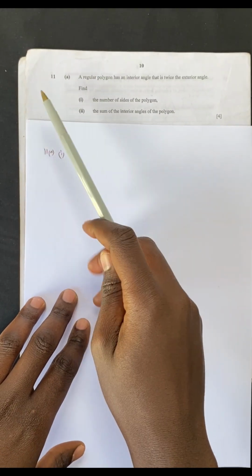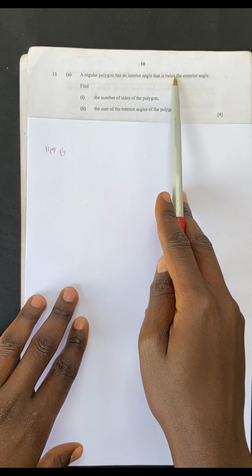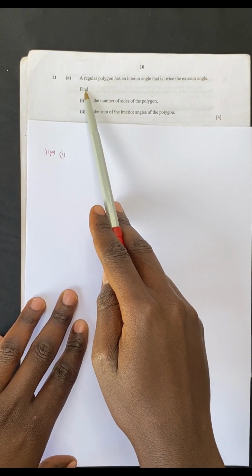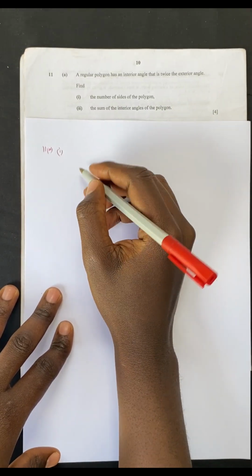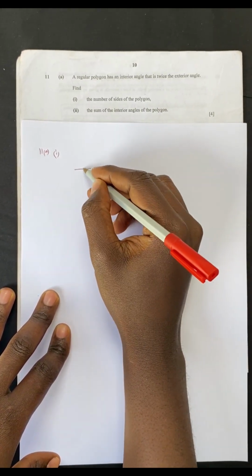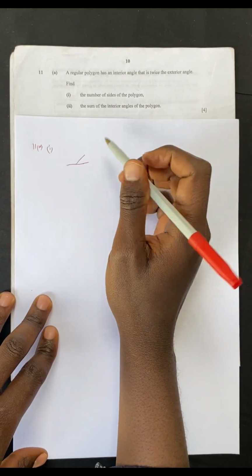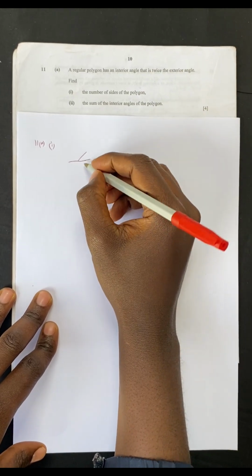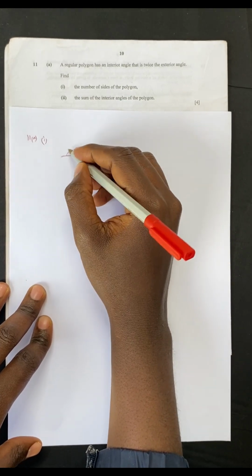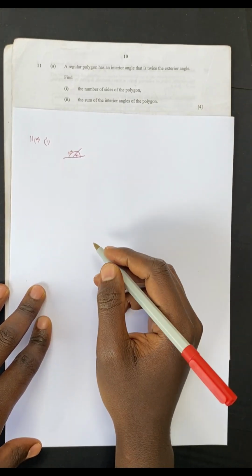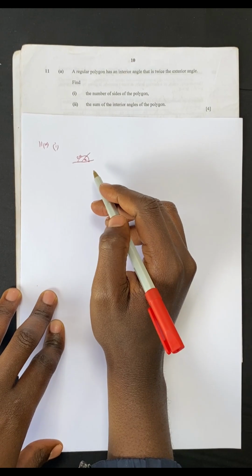On question 11, it reads, a regular polygon has an interior angle that is twice the exterior angle. Find item 1, the number of sides of the polygon. So here, just draw a snapshot of one interior angle and one exterior angle. It says the interior angle is twice the exterior angle. So assuming that the exterior angle is x, the interior angle, which is twice, becomes 2x.